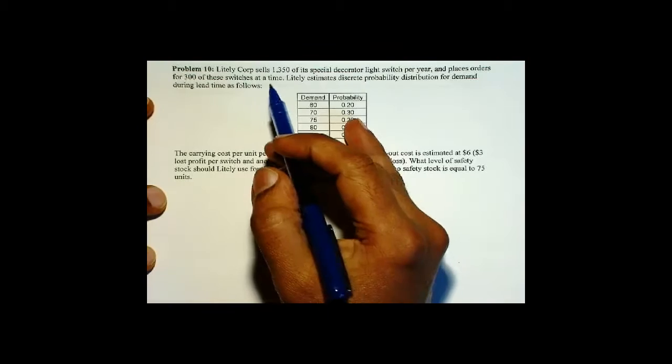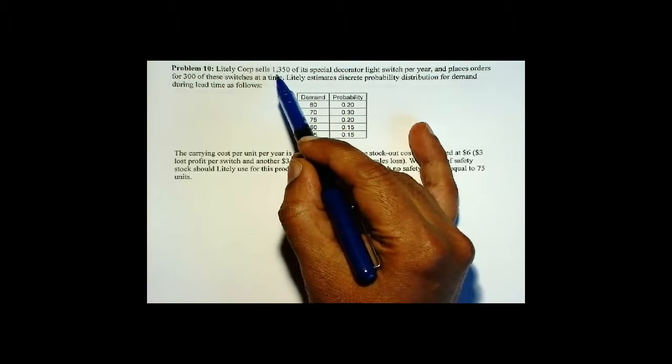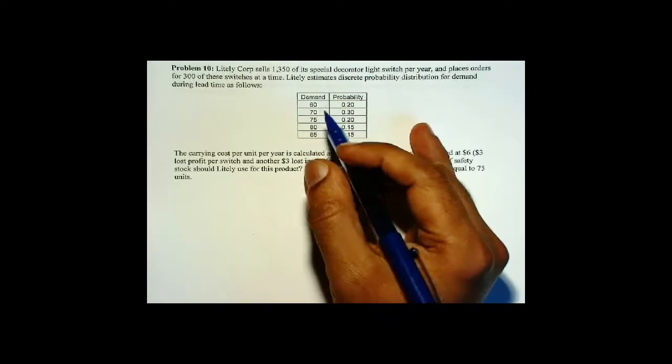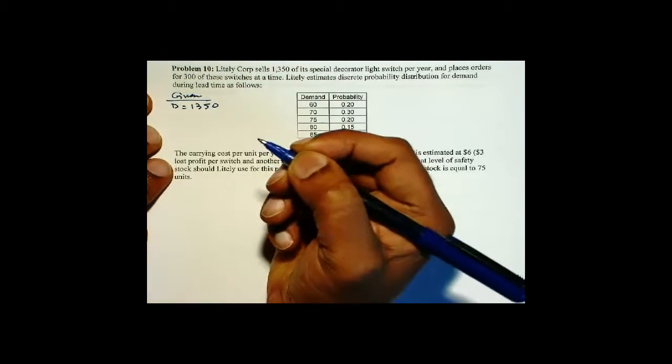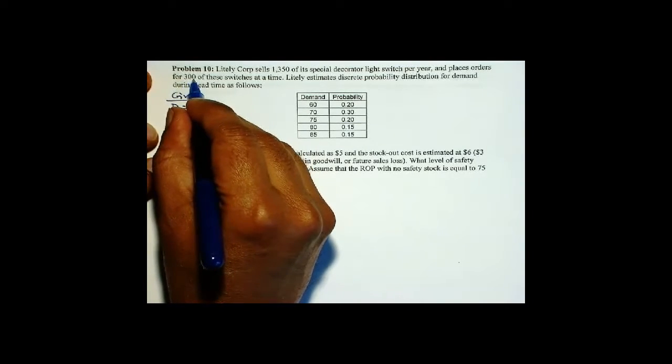Okay, our discrete probability distribution ROP problem. We have a company that sells 1,350 units on an annual basis. So we are given annual demand is 1,350. Okay, and our order quantity is given as 300.